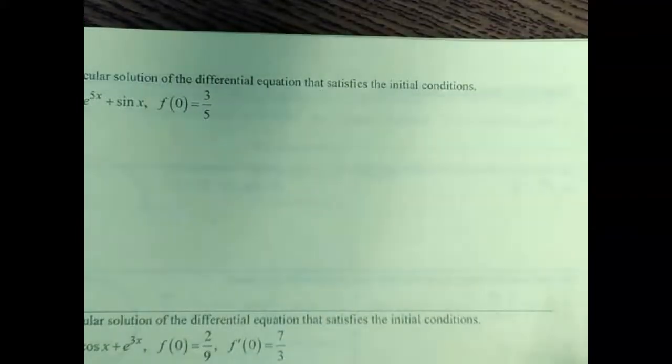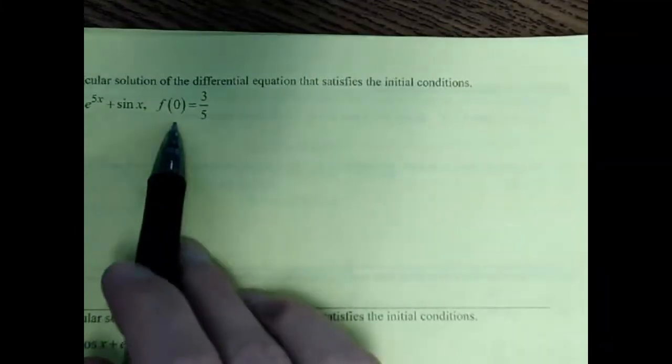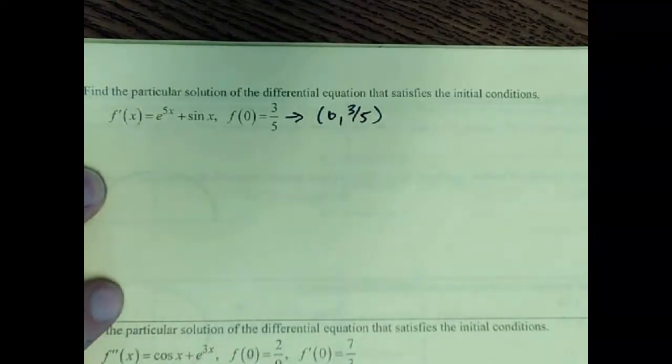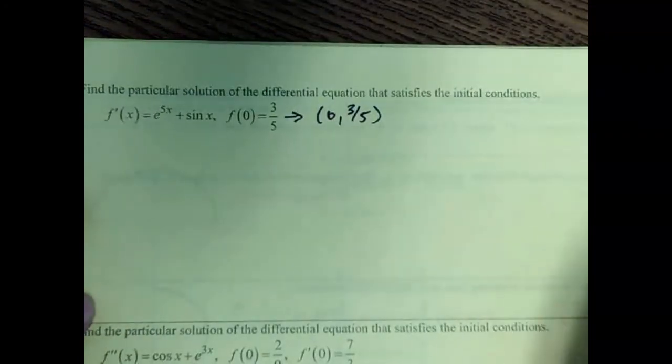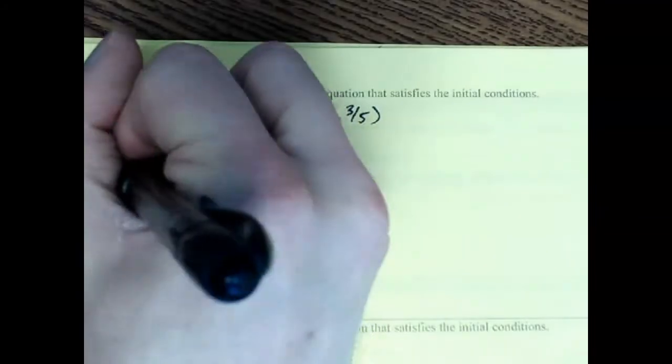So here it says, speaking of finding that particular solution, here's the derivative, and here's a piece. Sometimes it'll write it out like this, most of the time it will. Other times it'll just give you a coordinate point. That's okay, it's the same thing. It says here's the derivative, find the particular solution. We're going to integrate, use the condition to solve for c, plug it in. Alrighty, let's go for it.